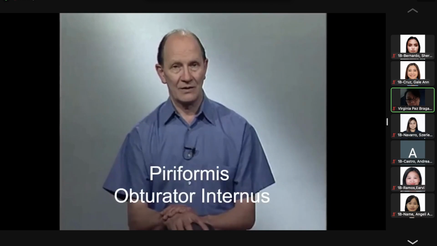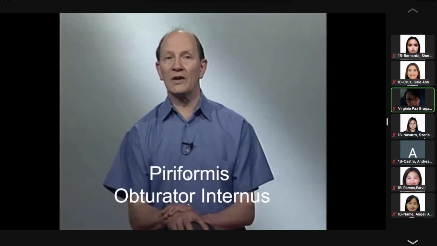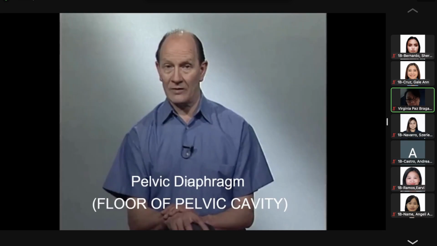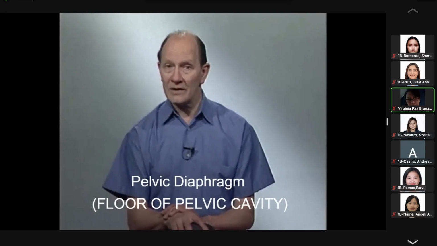Now, we'll look at the muscles of the pelvic cavity. First, we'll look at 2 muscles which form part of the wall of the pelvic cavity, piriformis and obturator internus. Then, we'll look at the complex sheet of muscles, collectively called the pelvic diaphragm, which form the floor of the pelvic cavity. We'll look at these structures first in a male specimen.